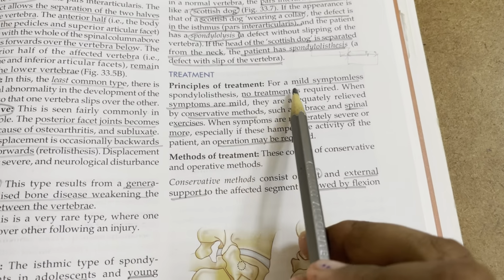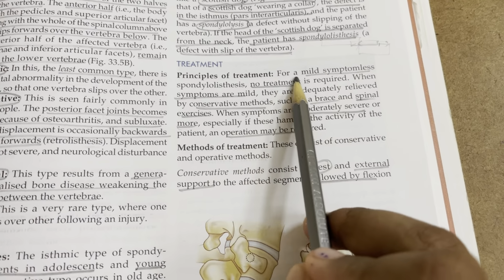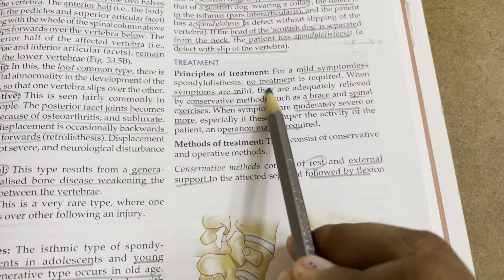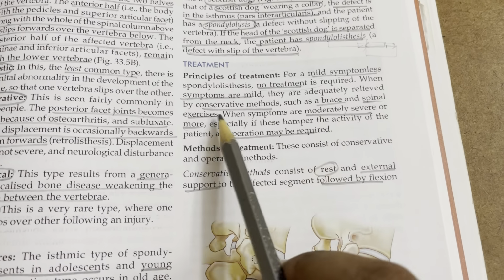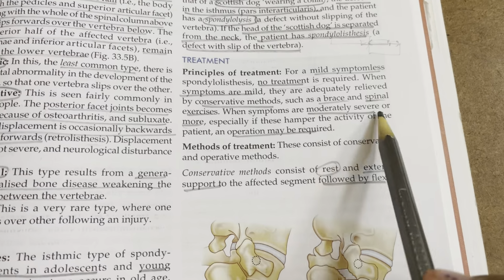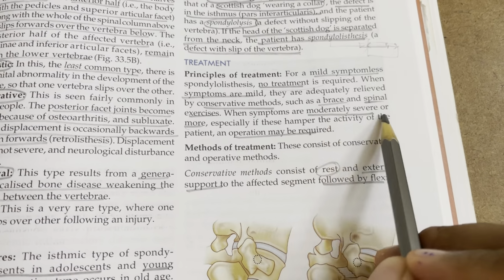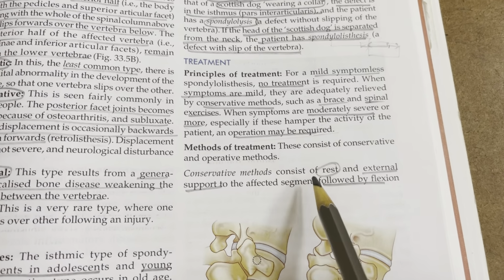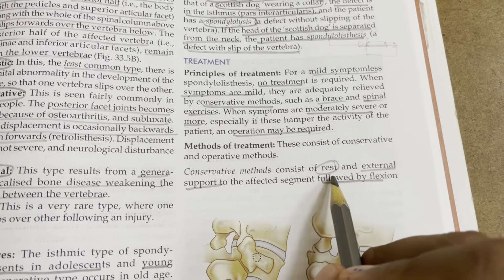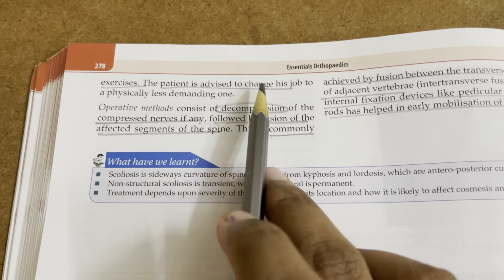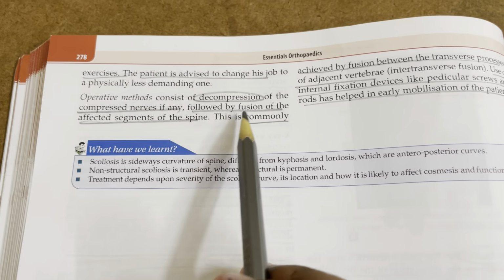Treatment. Principles of treatment: for a mild symptomless spondylolisthesis, no treatment. If the symptoms are mild, conservative methods like brace and spinal exercises. If the symptoms are moderately severe or severe, especially if they hamper the activity, an operation may be required. Conservative methods are rest and external support followed by flexion exercises. The patient is advised to change his job to a physically less demanding one.